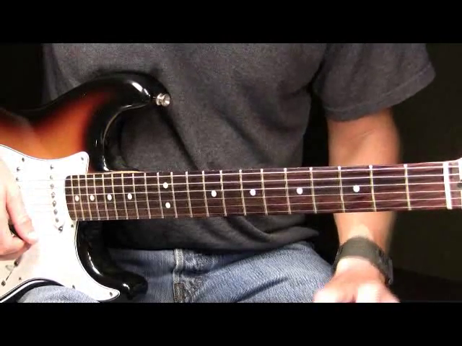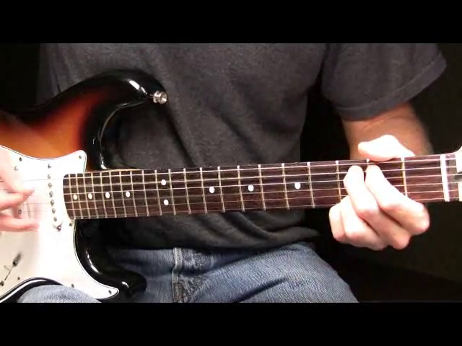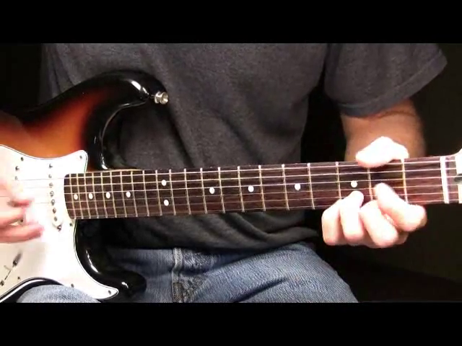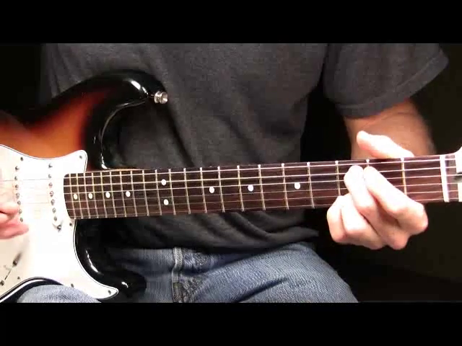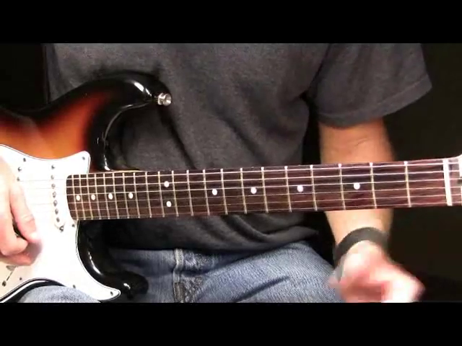So that's parts 1 through 3 played slow, then played together in roll speed. So that's what the chorus is made up of.